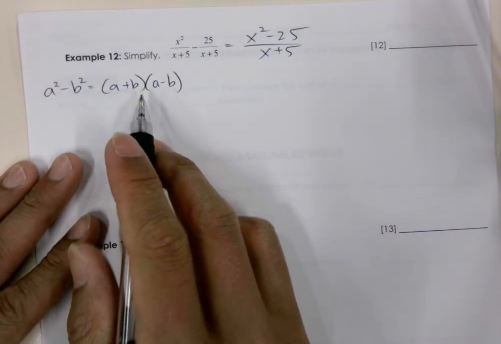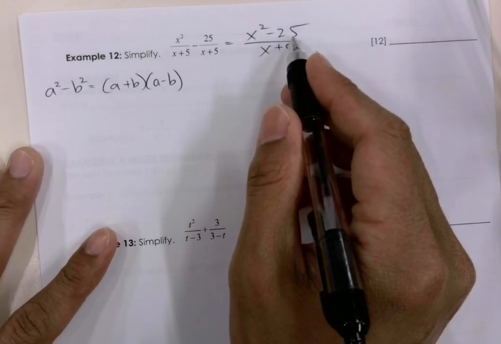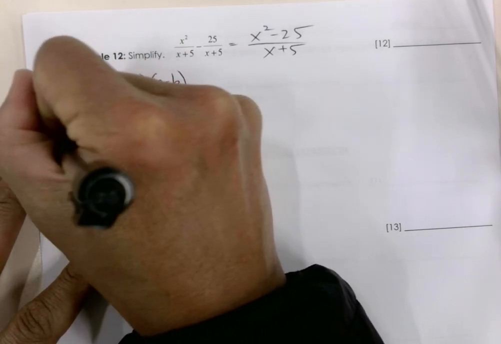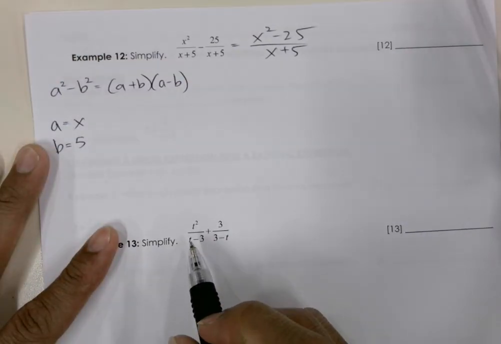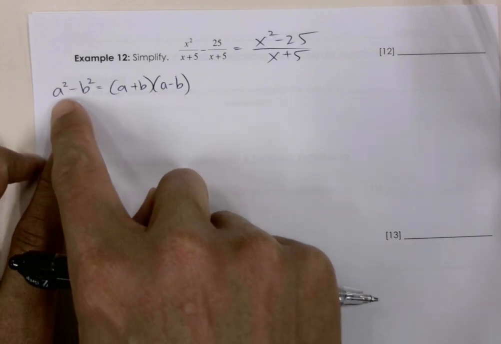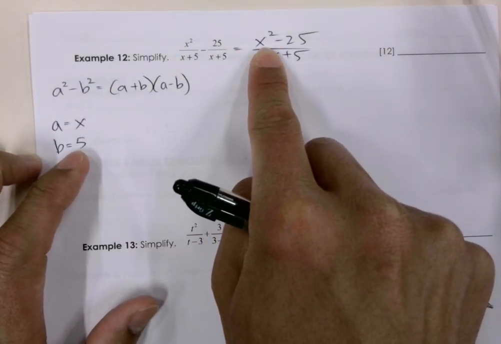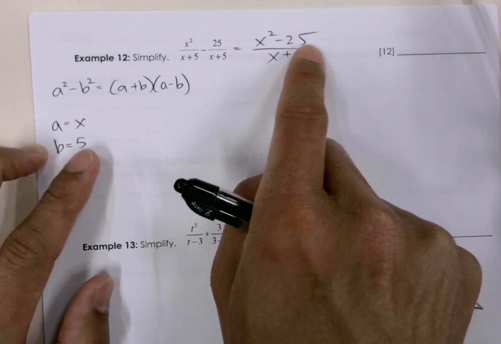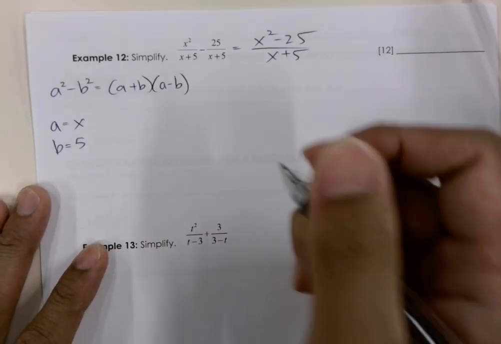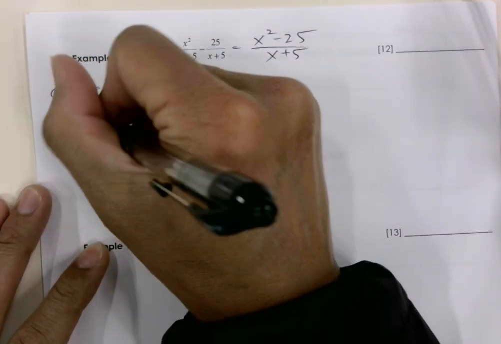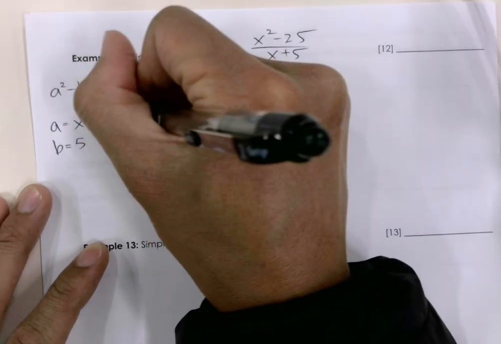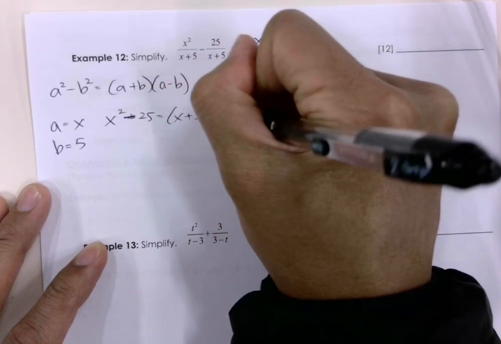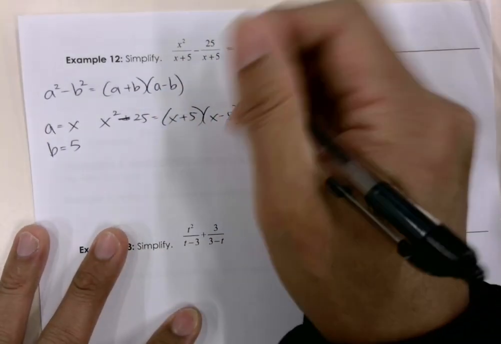That's the pattern. And so with x squared minus 25, our a is equal to x, and our b is equal to 5, right? Because x squared is our first term, and then 5 squared is 25, so that's our second term, right? Minus b squared, minus 25. So it fits the pattern, so we can factor it, and so we can go ahead and say x squared minus 25 is equal to x plus 5 times x minus 5.